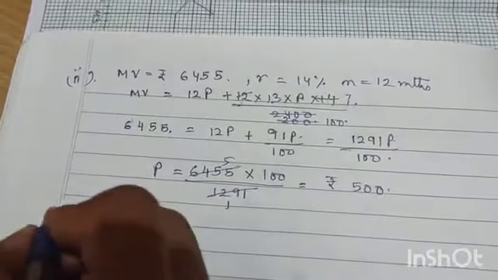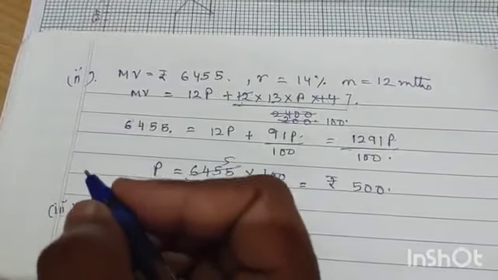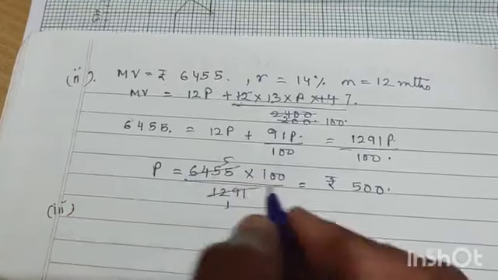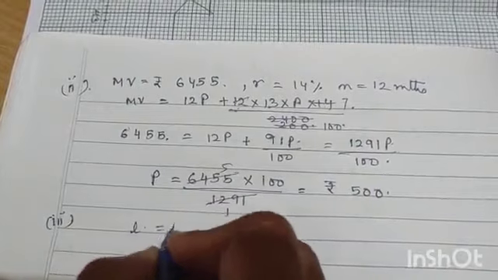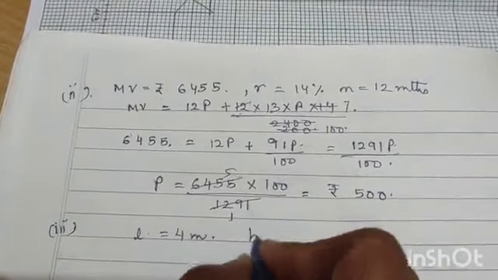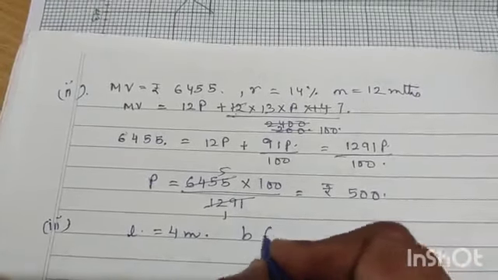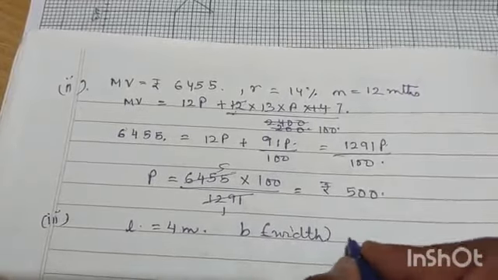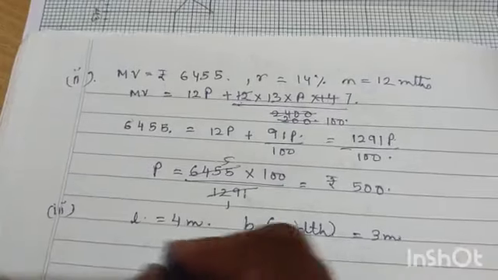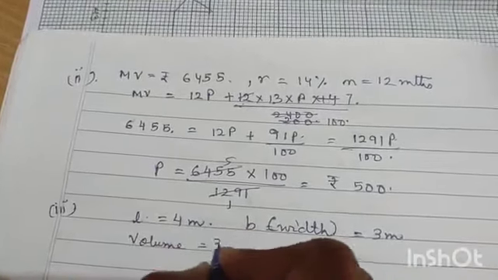Then bit number 3. In this, a rectangular tank is there. Length is given 4 meters. Breadth or width is given 3 meters. Volume is given 30 meter cube.